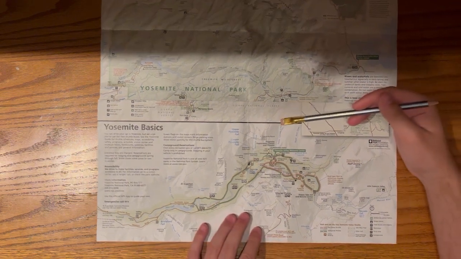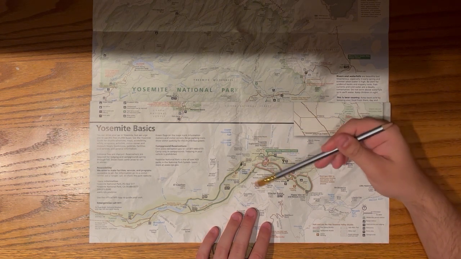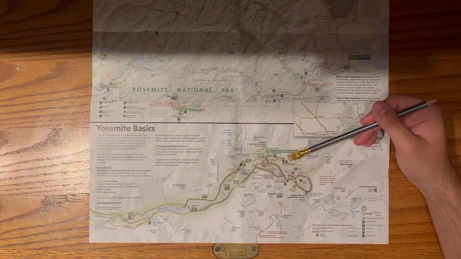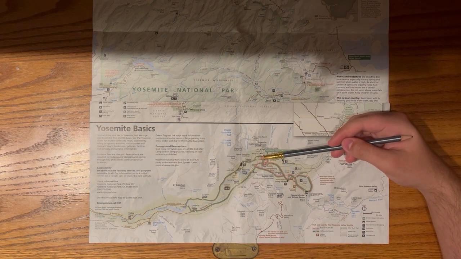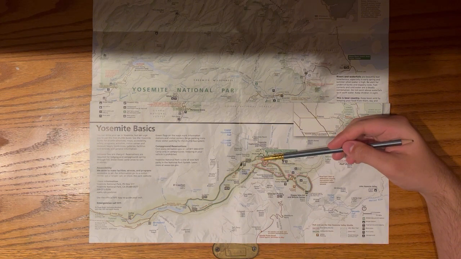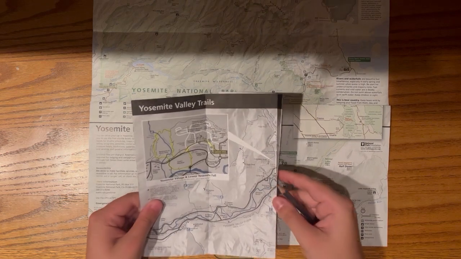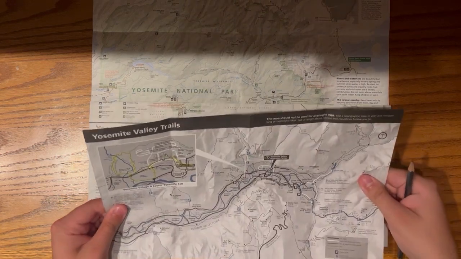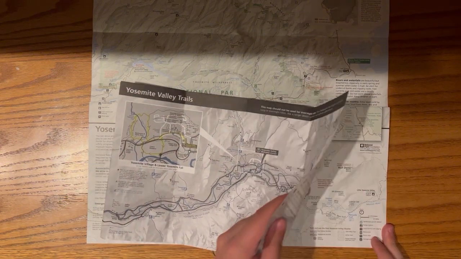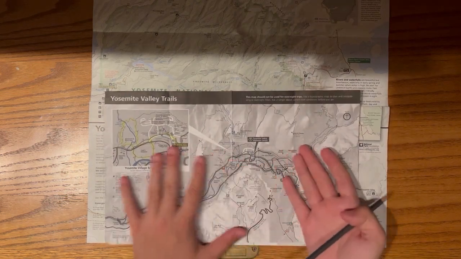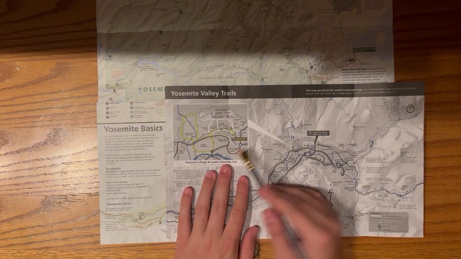Moving farther to the east, we get to the center of activity with the Visitor Center and Yosemite Village. At this point, I'm going to bring out our pocket trail map of Yosemite Valley, which has a little bit more of a zoomed in image of the central area.